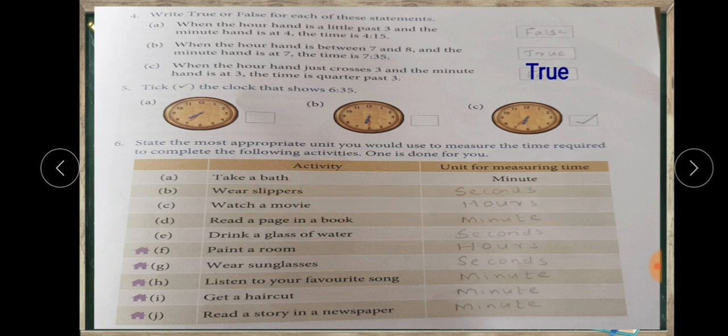Watch a movie, hours. Read pages in a book, minutes. Drink a glass of water, seconds or minutes. It depends. Paint a room, hours. Wear sunglasses, seconds. Listen to your favorite song, minutes. Get a haircut, minute. Read a story in a newspaper, minute.